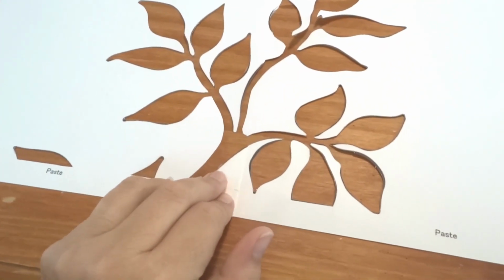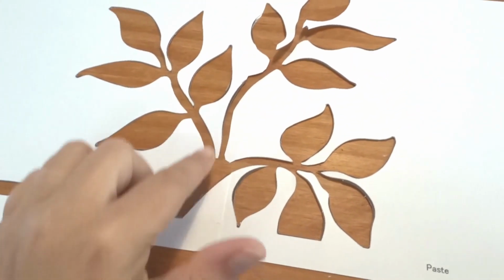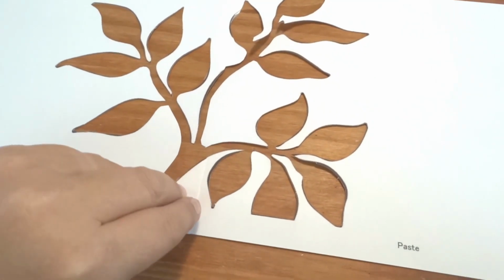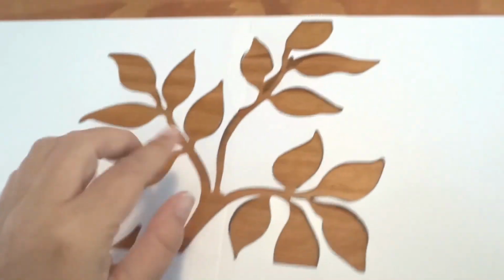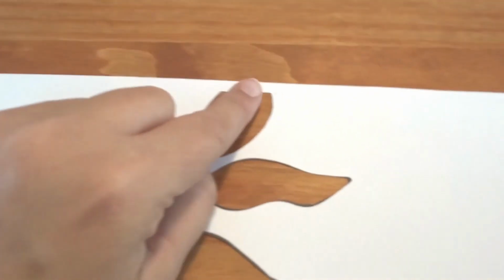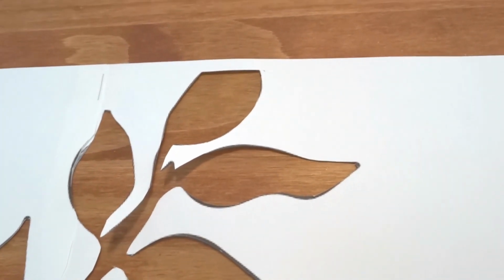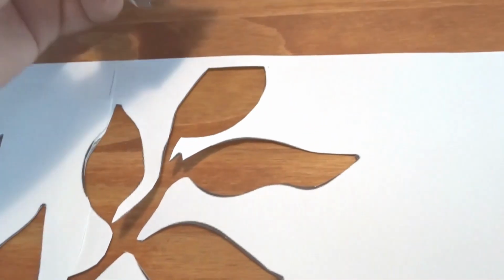Now here's a completed part of the top of the branches, and you see where the overlap was cut out, it actually makes a nice solid stencil piece. You want to tape both sides, and then if you have a piece here that is not part of the original stencil, you can always create additional parts.